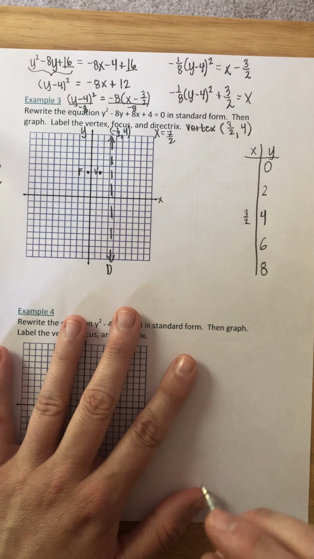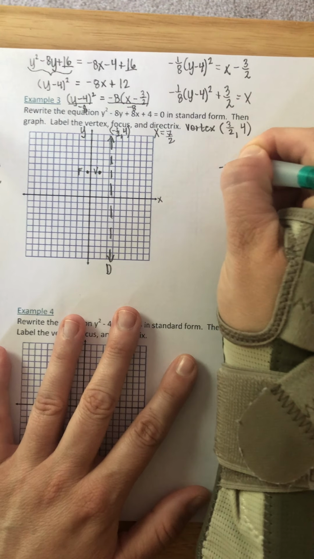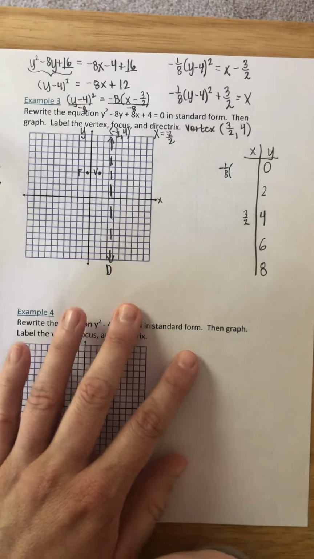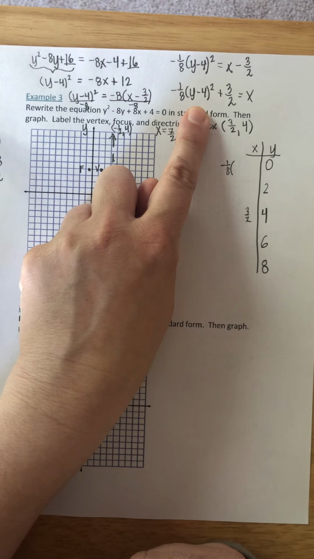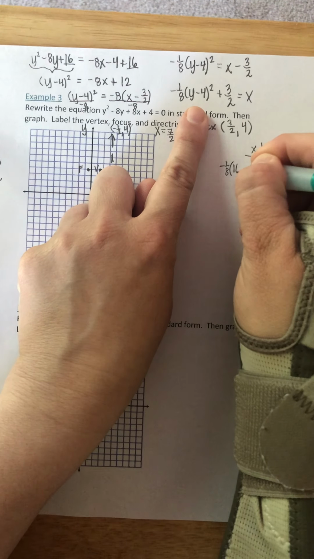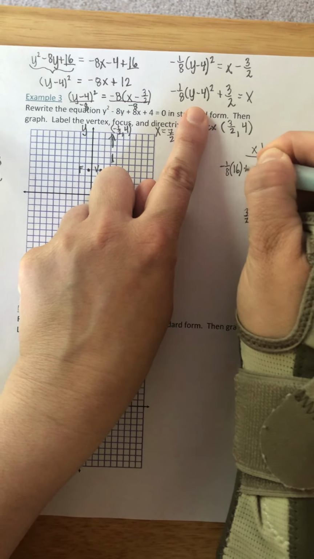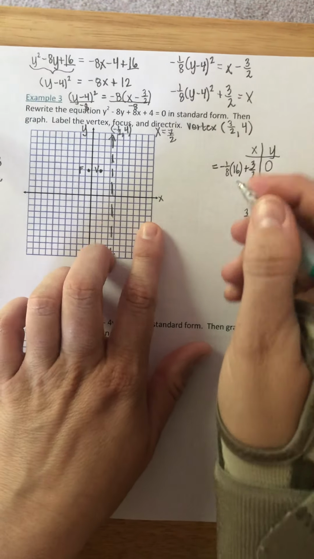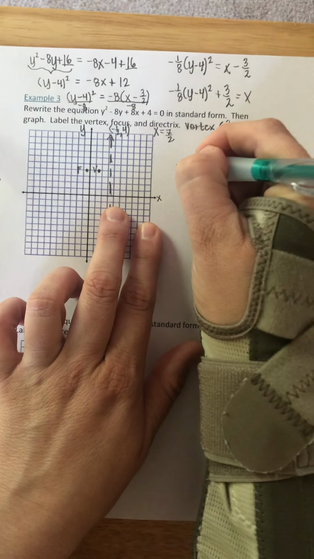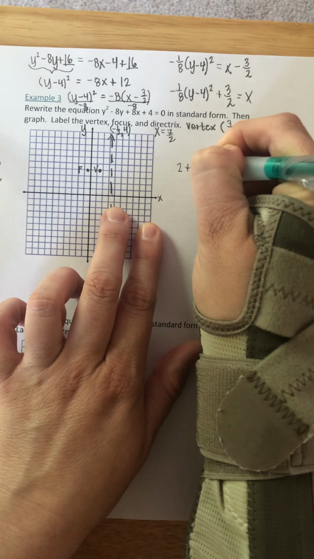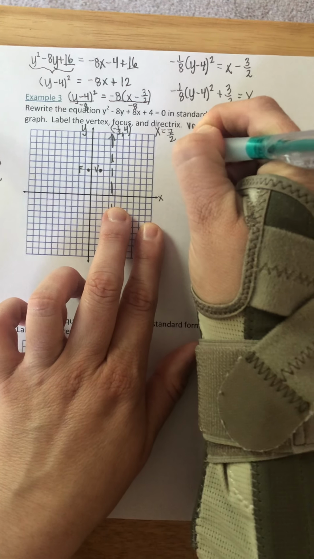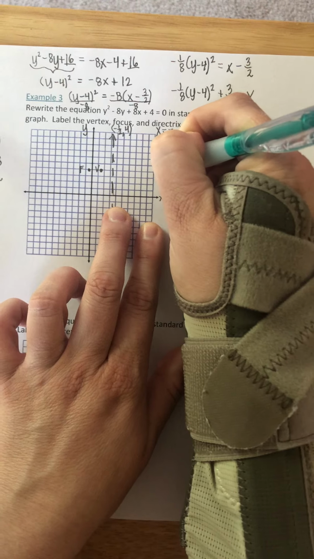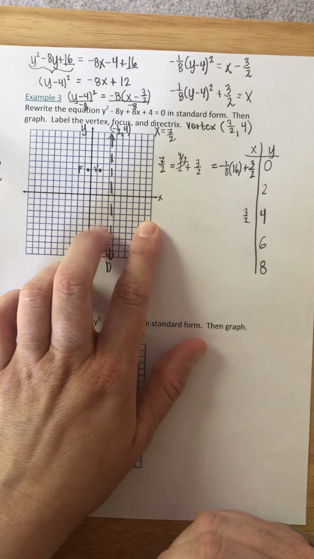All right, so let's start with the 0. So I'm going to have negative 1/8, parentheses, 0 minus 4, which is negative 4, squared is 16, and then plus 3/2. All right, well, negative 1/8 times 16 is 2. 2 plus 3/2. All right, 2 is the same thing as 4 over 2, so 4 over 2 and 3 over 2 add up to give us 7 over 2.